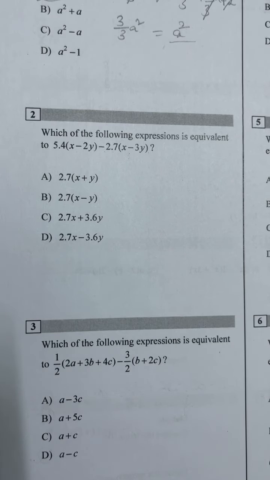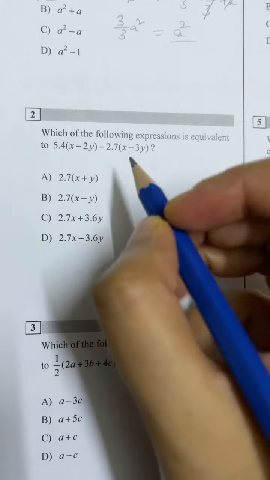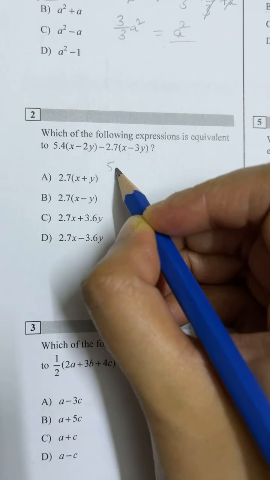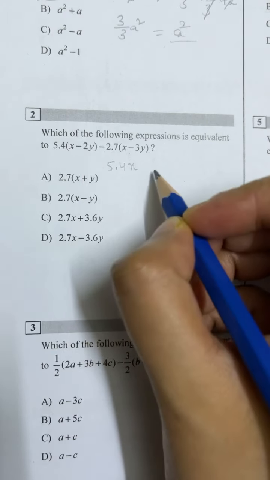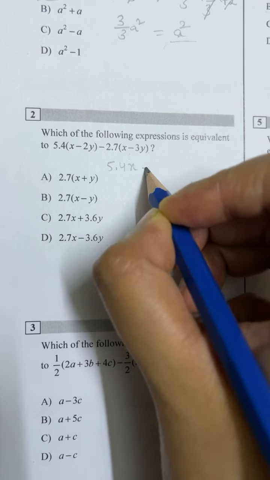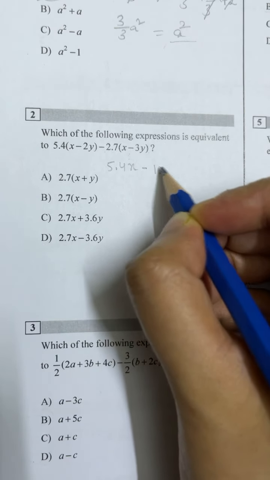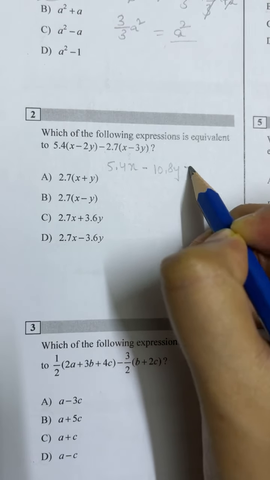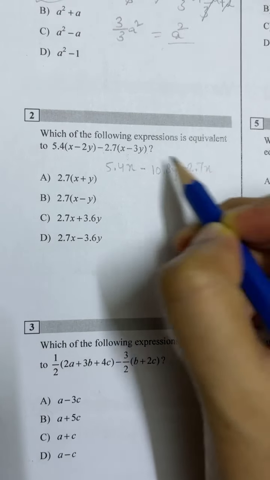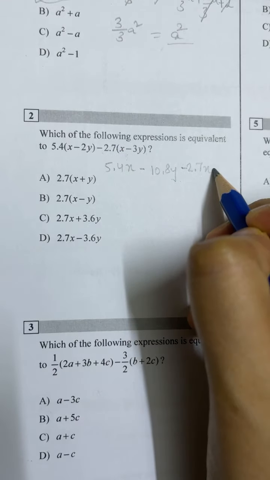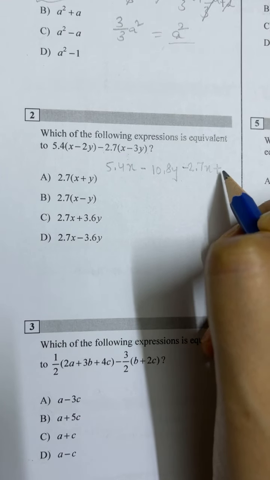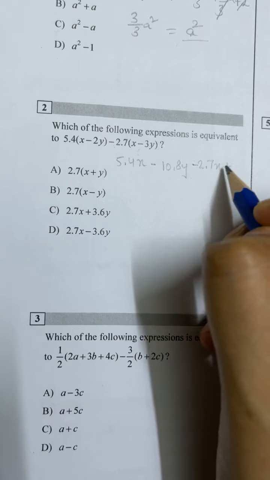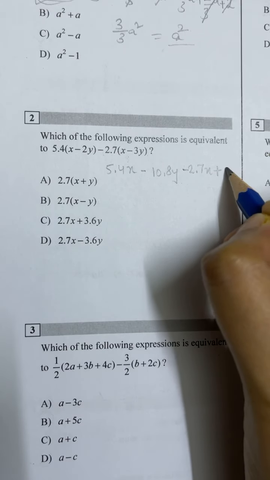5.4 times x, so I'm just going to open up the brackets, multiply them together. 5.4x minus 5.4 times 2, that will give me 10.8y, minus 2.7x, minus into minus will give me plus, 2.7 into 3 will give me 8.1y.